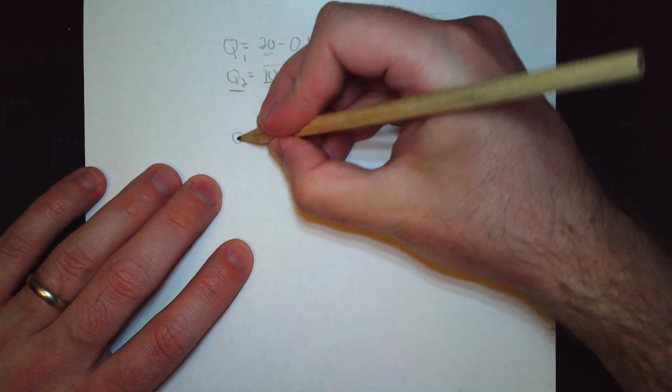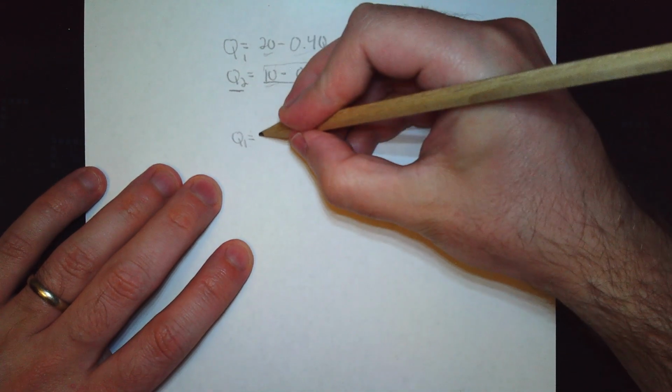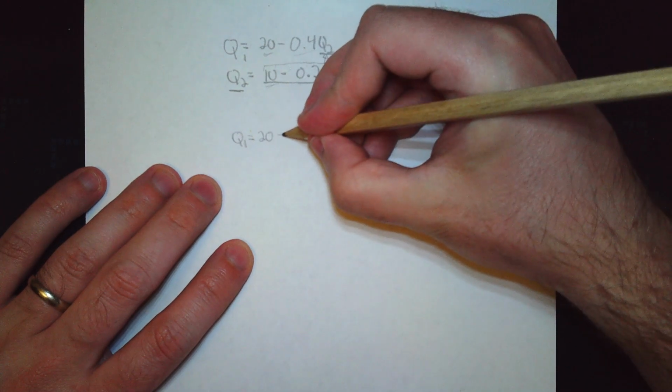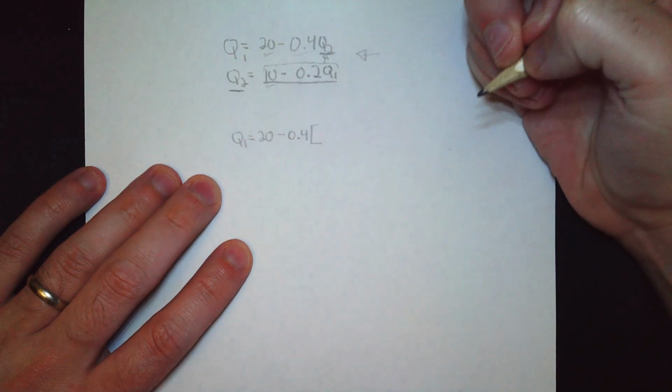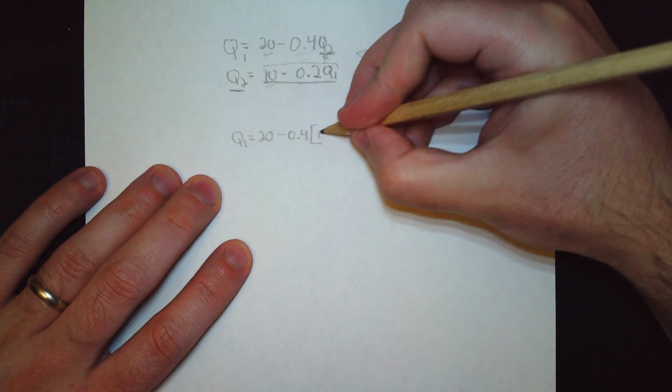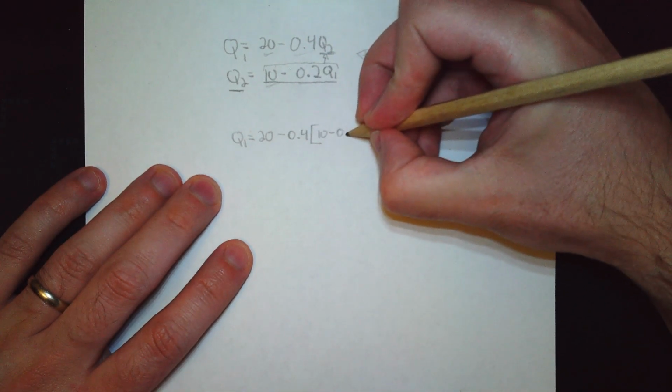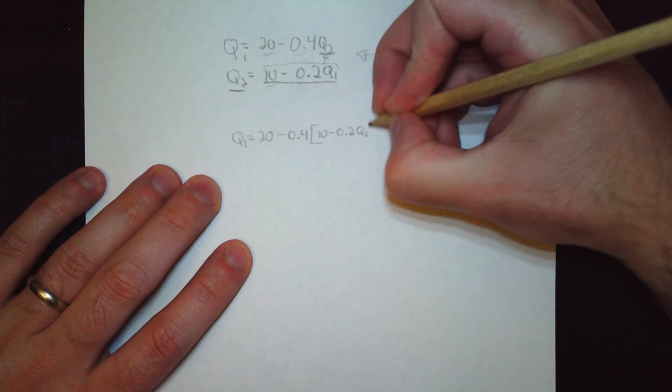So we have that Q1 is equal to 20 minus 0.4 times Q2. But Q2 is just 10 minus 0.2 Q1.